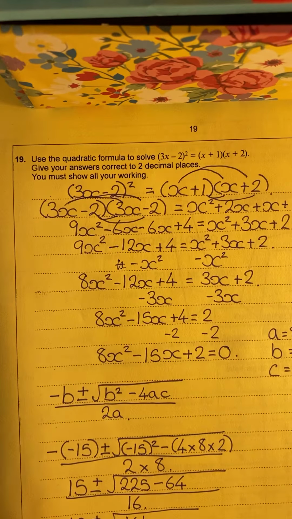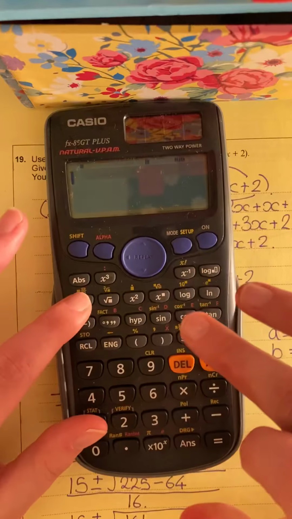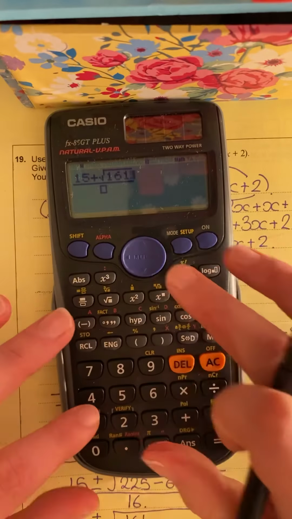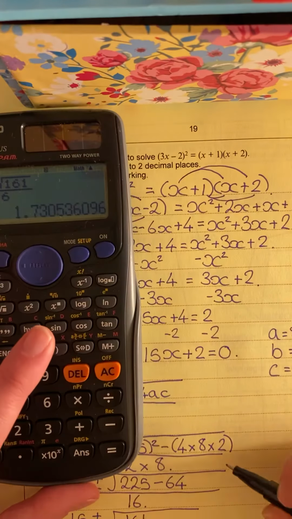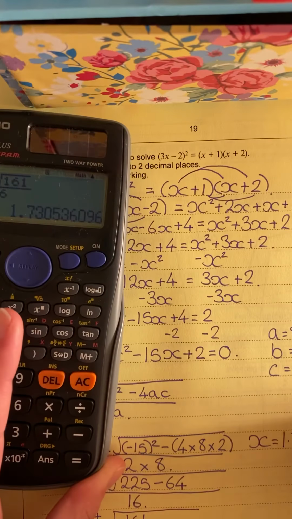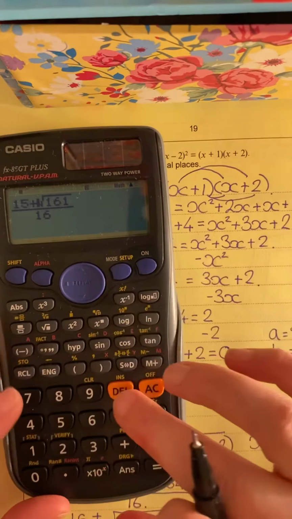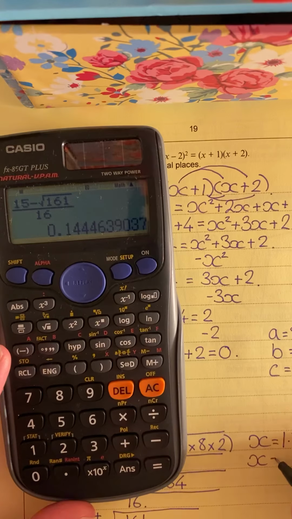And now you can type them both into the calculator. So you can do 15 plus the square root of 161 over 16, which is going to tell us x is equal to 1.73. We've been asked in 2 decimal places, and then you can change that for a minus, which would mean x is equal to 0.14 to 2 decimal places. So these are the 2 solutions for x.